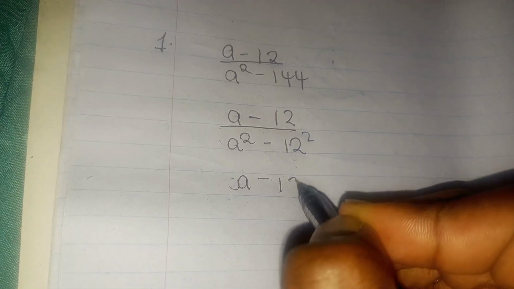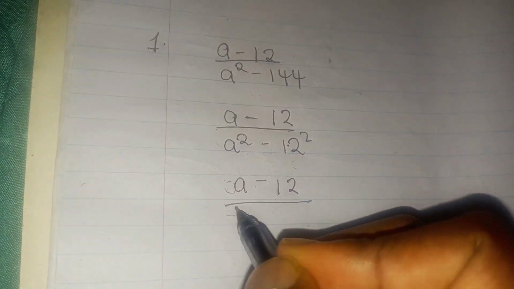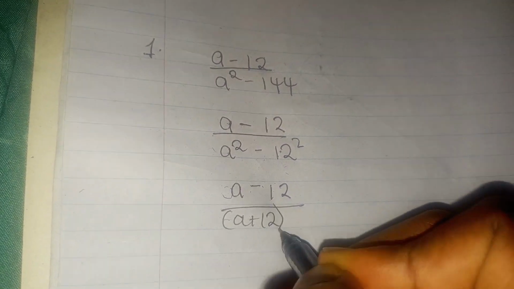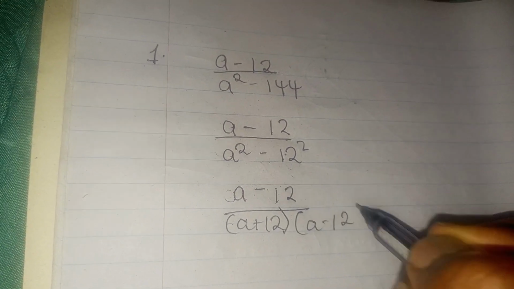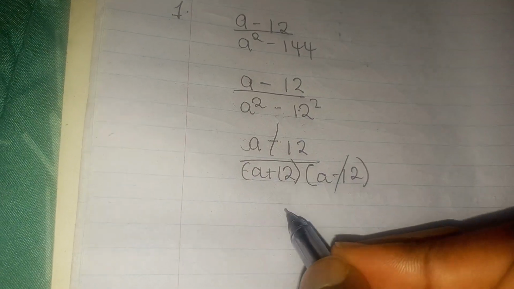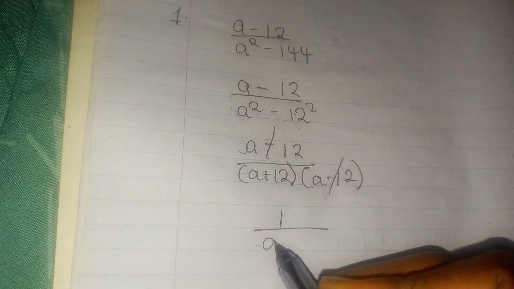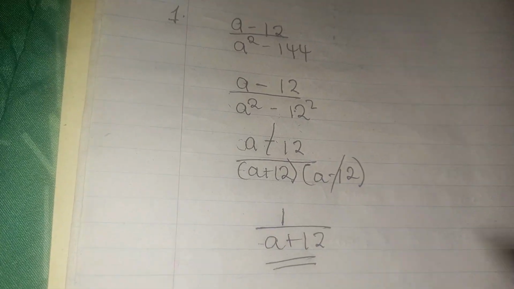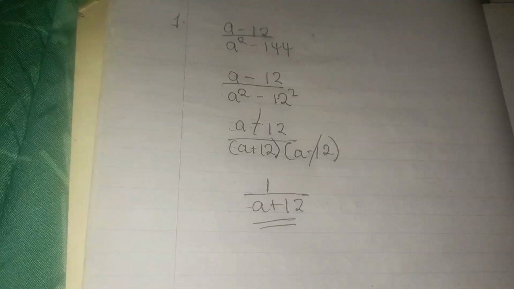So a minus 12 over a plus 12, a minus 12, and then this can cancel out that. Then you are going to have 1 over a plus 12 as our answer. So that's for 1a.